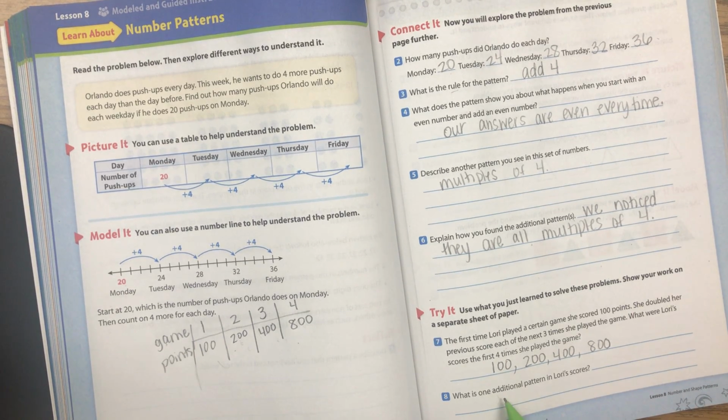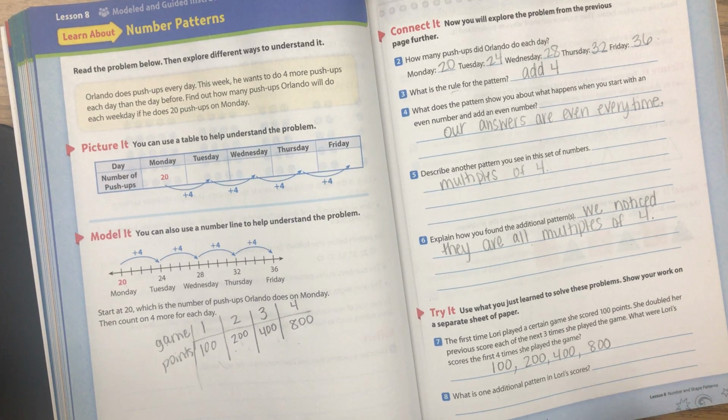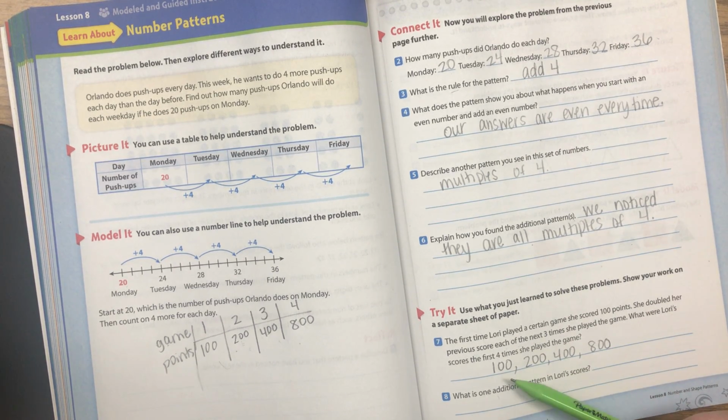What is one additional pattern in Lori's scores? So what is another pattern that you notice, or you could even write the rule each time. So another pattern, what is something you notice about her score every time? And I want you to go ahead and fill that in for number 8.